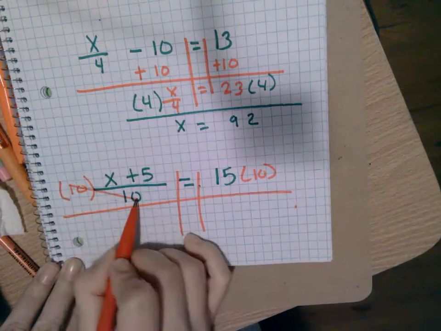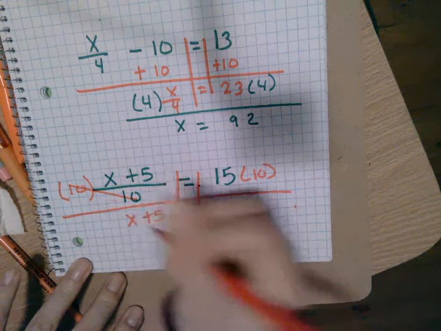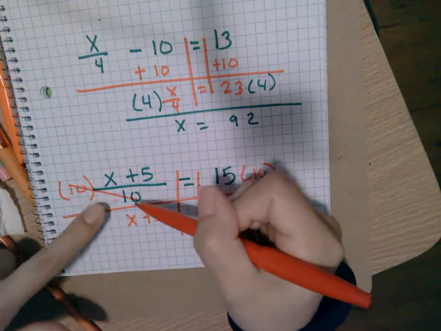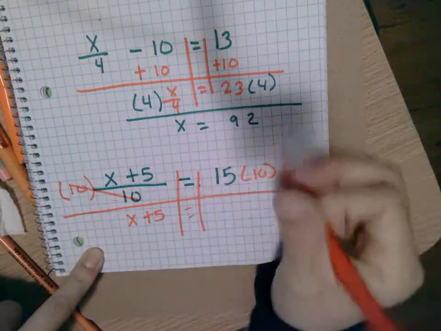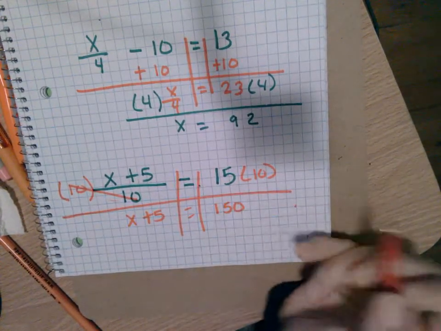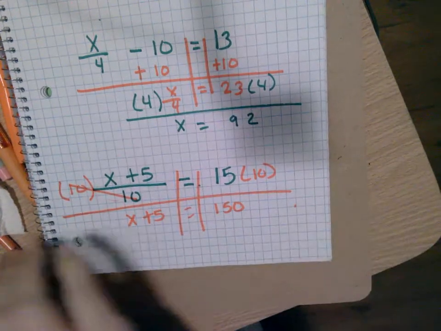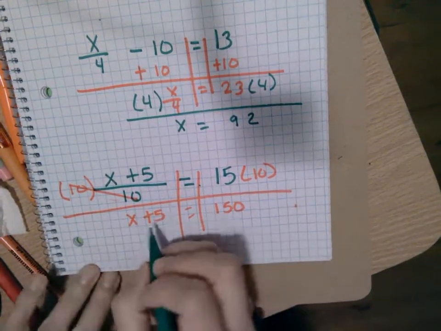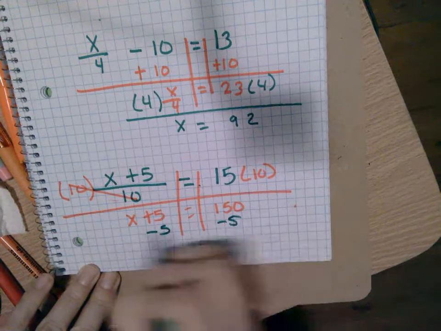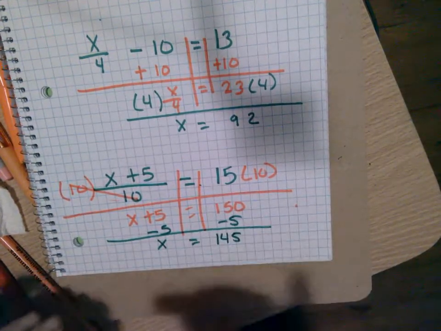All of this, you're just left with x plus 5. You eliminate your denominator. You eliminate the divide by 10. Equals 150, right? 15 times 10 is 150. Then now you're just left with x plus 5 equals 150. So then we go minus 5, and x equals 145.